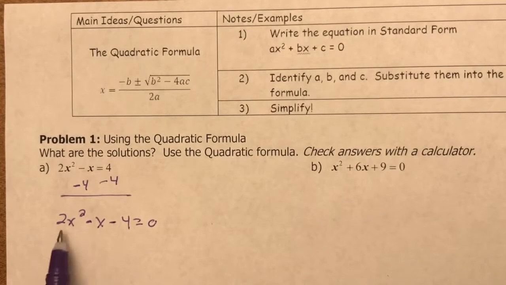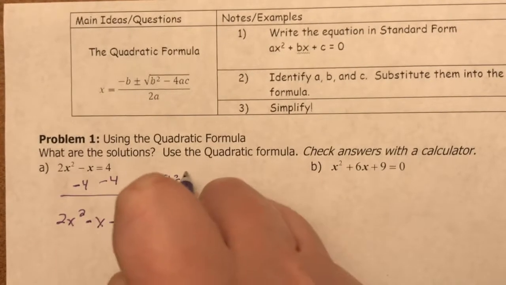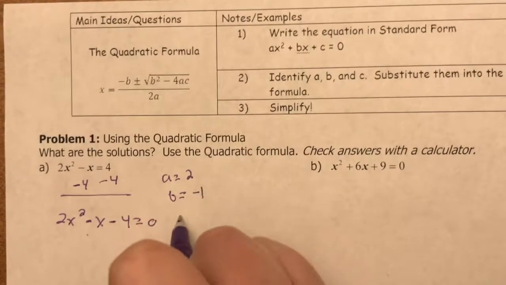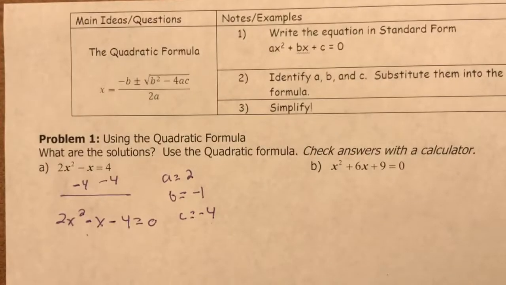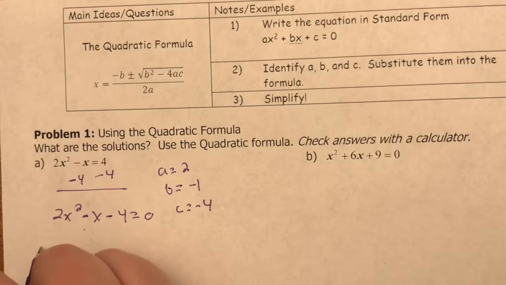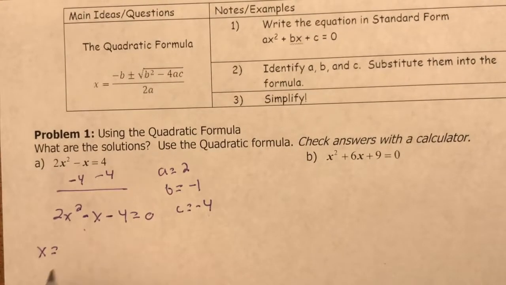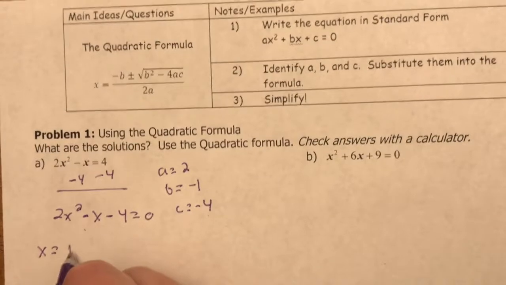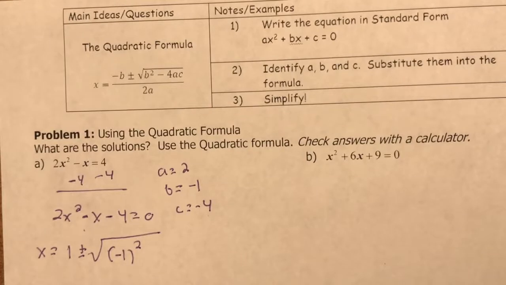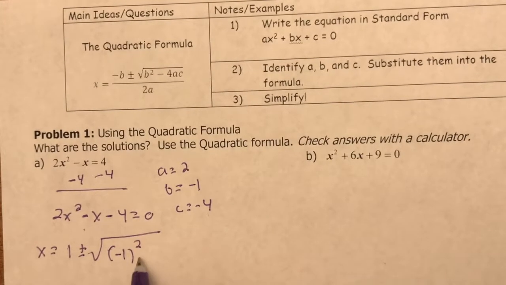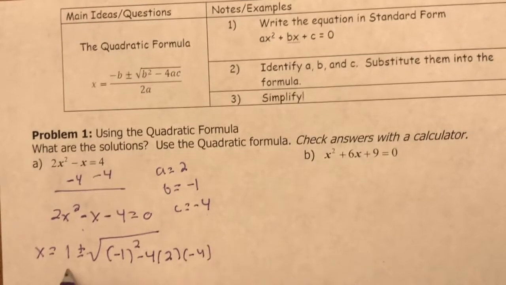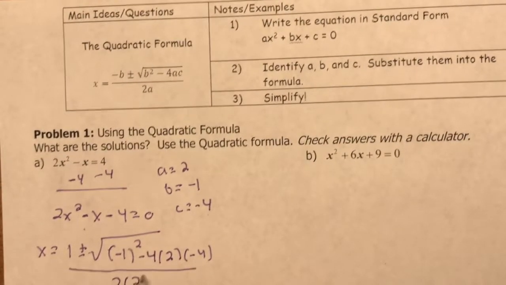Now that you have that done, you want to identify your a, your b, and your c terms. We know that a is equal to 2. Our b term in this case would be negative 1, and our c term would be negative 4. So now we go through and we use our quadratic formula. We are going to have x equals opposite of b. Opposite of negative 1 is positive 1, plus or minus square root b squared. Anytime you square a number, you always write it in parentheses. Negative 1 squared minus 4 times a, which is 2, times c, which is negative 4, and you're going to put that all over 2a.